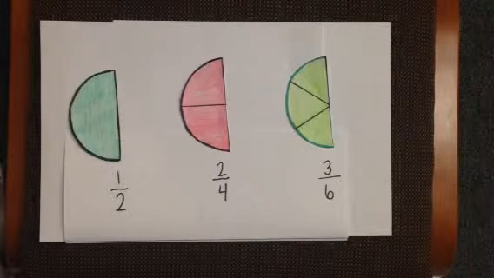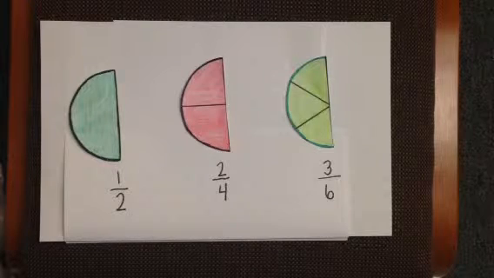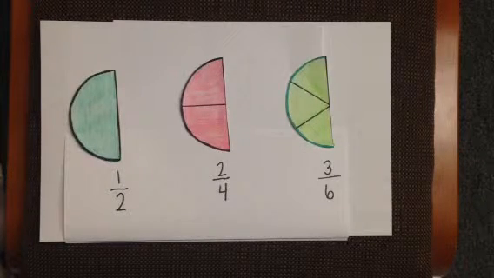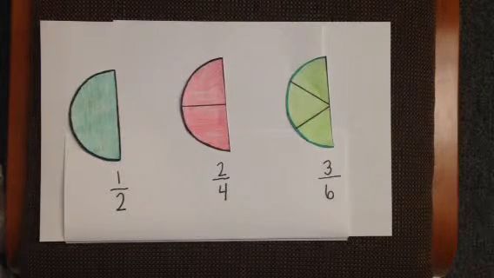When we look at these 3 circles, we can see that there are 3 different fractions written under them. But does anybody notice anything that is the same about them? Yes. There is the same amount of each circle left. Very good. Even though each circle is divided into a different number of parts and has a different fraction that is left, it is still the same amount. We call these equivalent fractions.